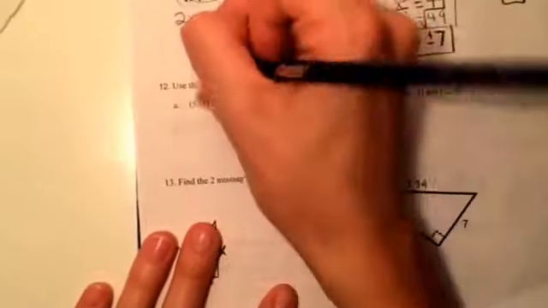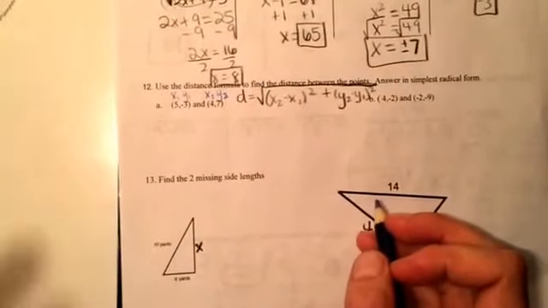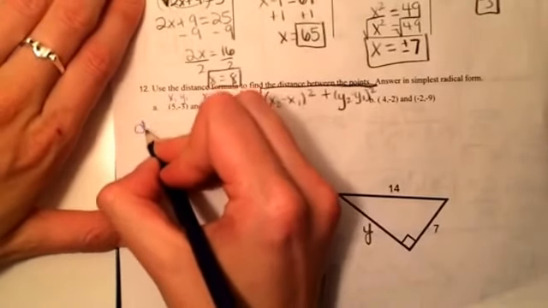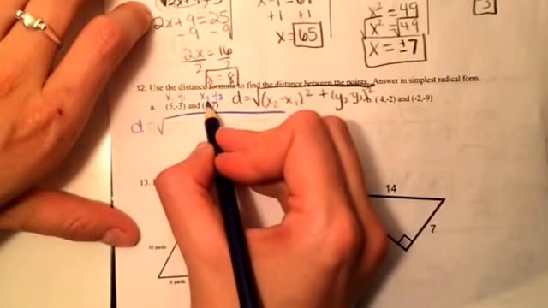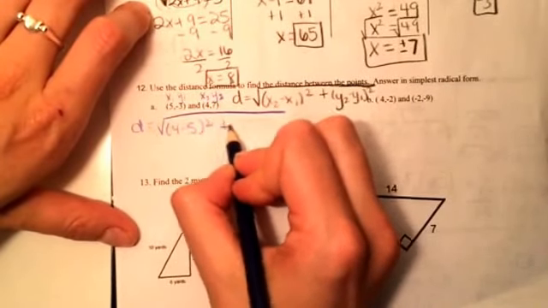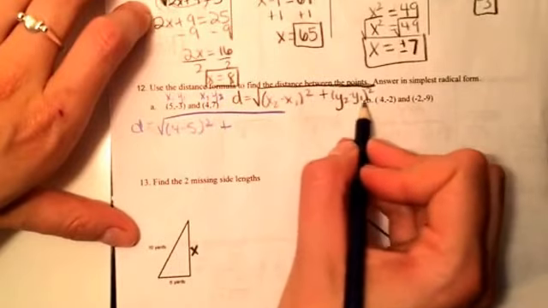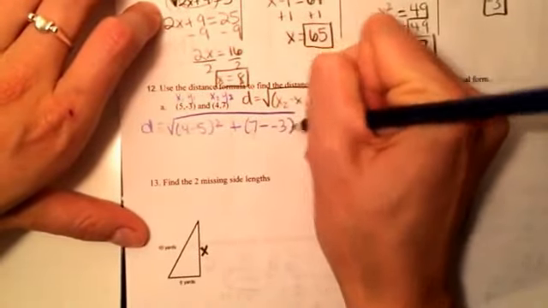So I'm going to label my points over here. This is my first x and my first y, second x, second y. So we can plug those into our equation. Distance equals the square root of x2 minus x1. So x2 minus x1, that's 4 minus 5 squared, plus y2 minus y1. So 7 minus negative 3. Be careful with those negatives.